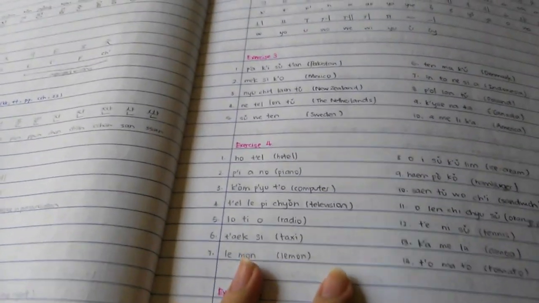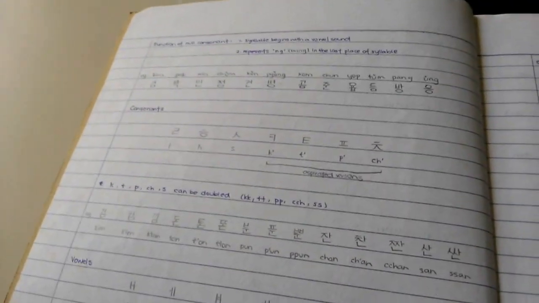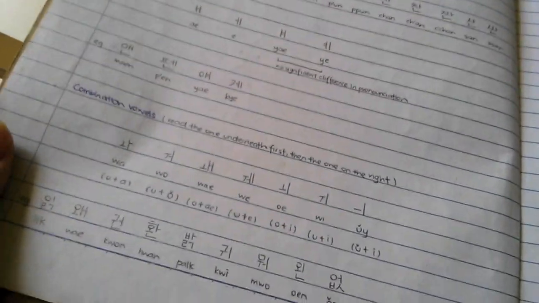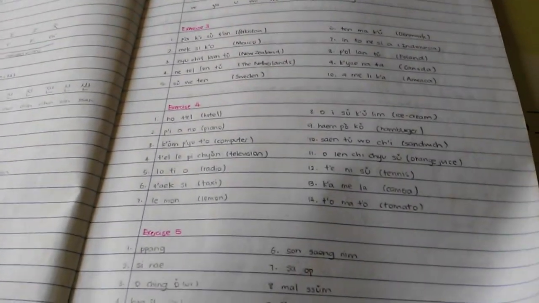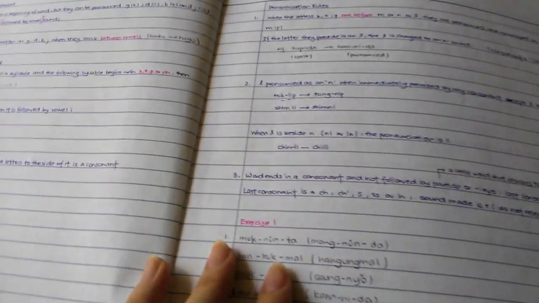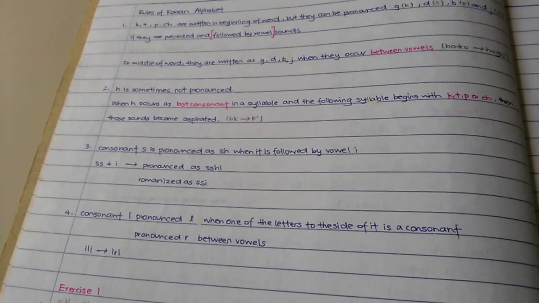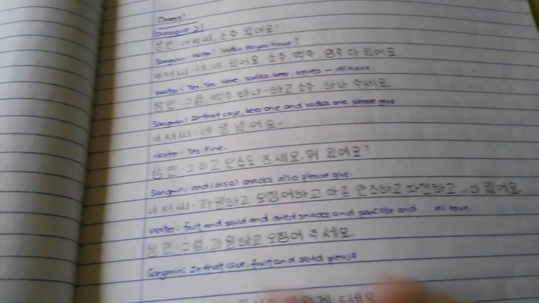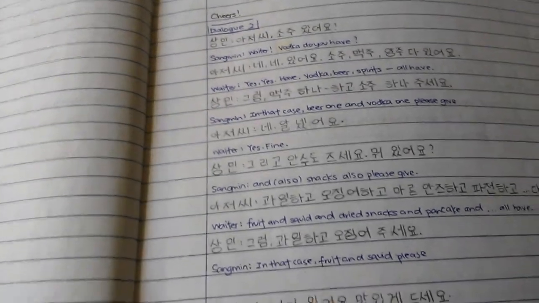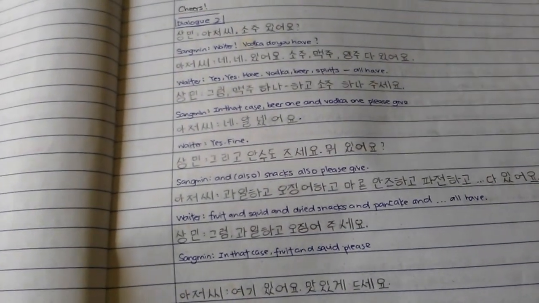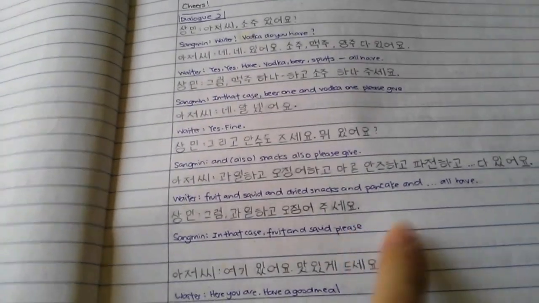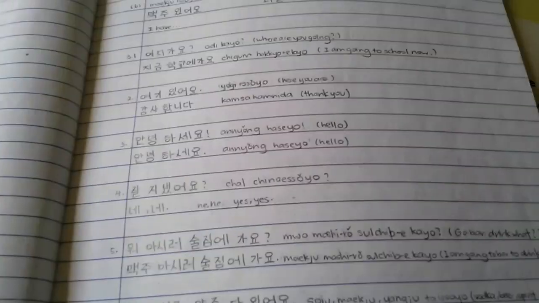So many memories. I can't really remember which book I was using when I was learning the Hangul alphabet. I think it's something like Teach Yourself Korean or something. I even wrote down the rules of the Korean alphabet and how it should be pronounced. Later on I moved on to writing down the dialogues and even the translated text.